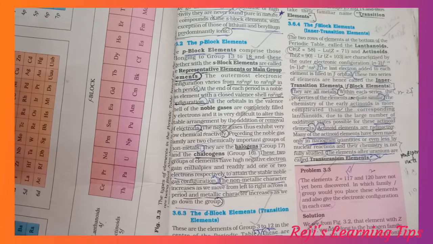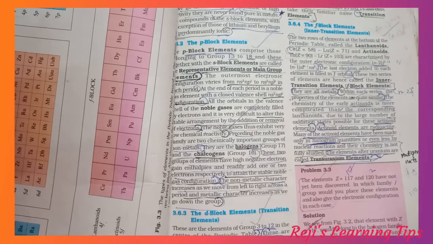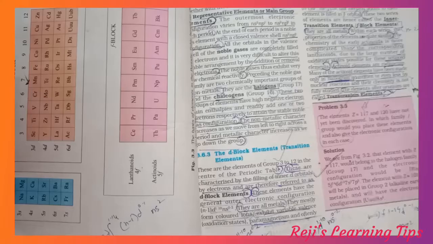These two groups of elements have high negative electron gain enthalpy and readily add 1 or 2 electrons respectively to attain stable noble gas electronic configuration. The non-metallic character increases as we move from left to right across a period, and metallic character increases as we go down the group.